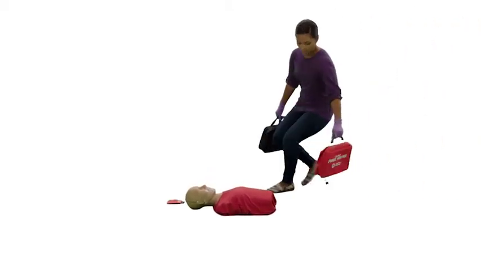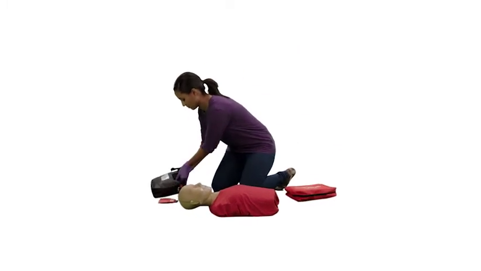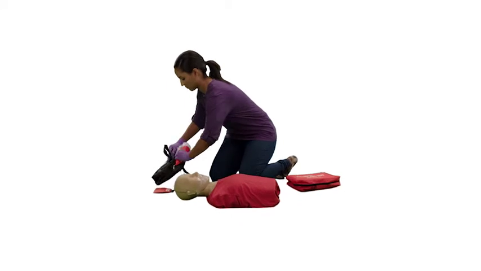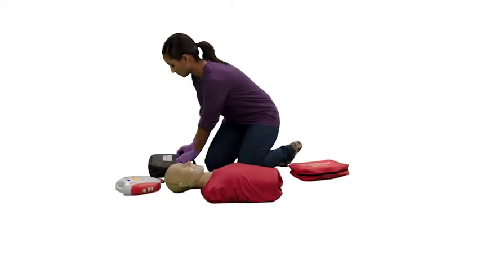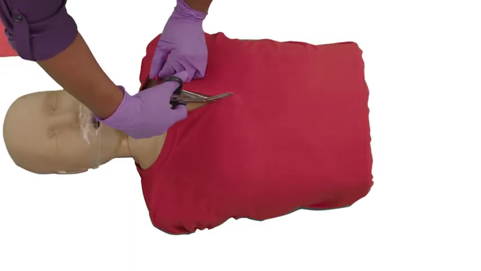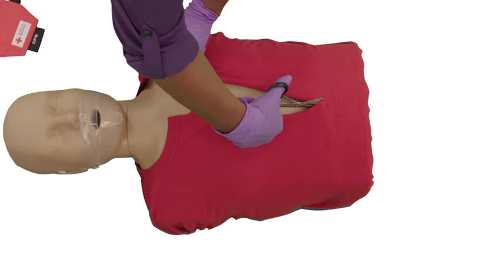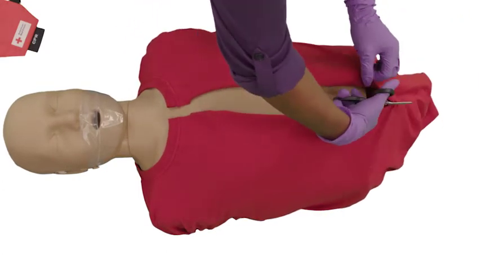When a person is in cardiac arrest, use of an AED can help restore a normal heartbeat. If you are the only trained responder on the scene, turn on the AED as soon as it is available and follow the voice prompts. Once the AED is turned on, remove all clothing covering the chest and wipe the chest dry if necessary.